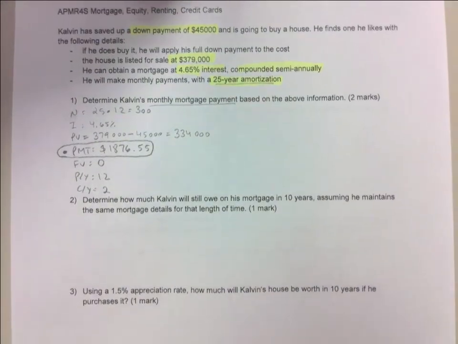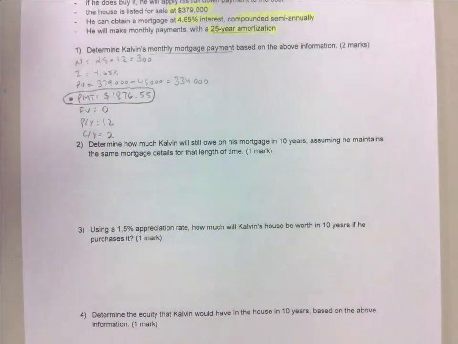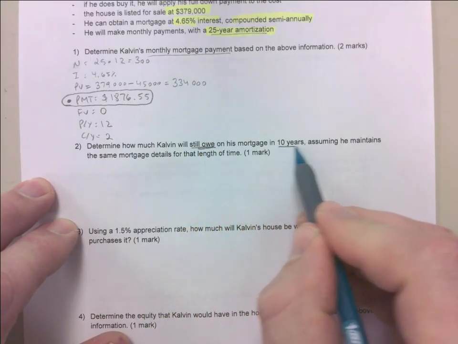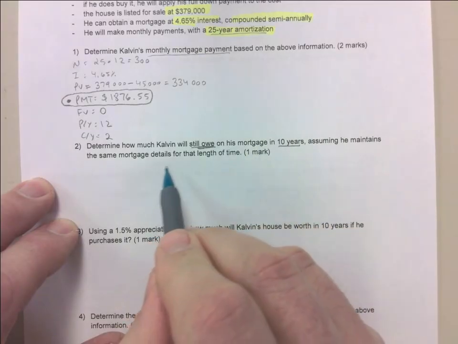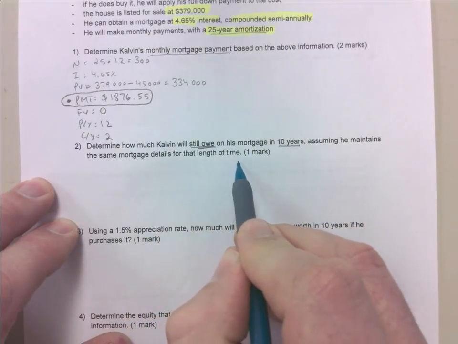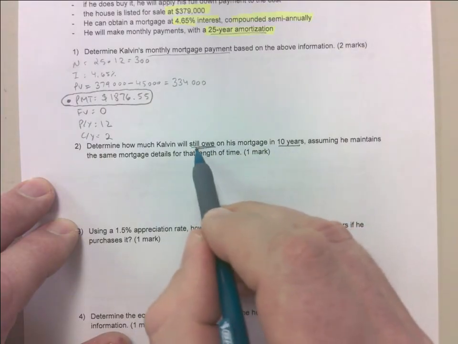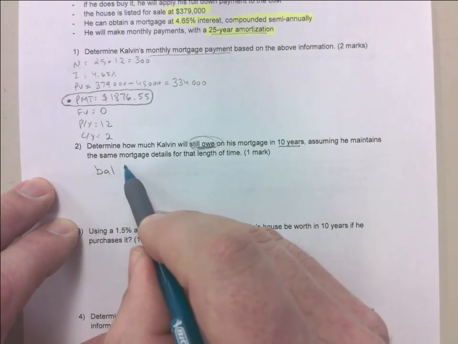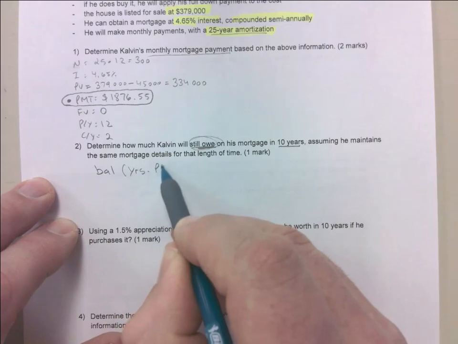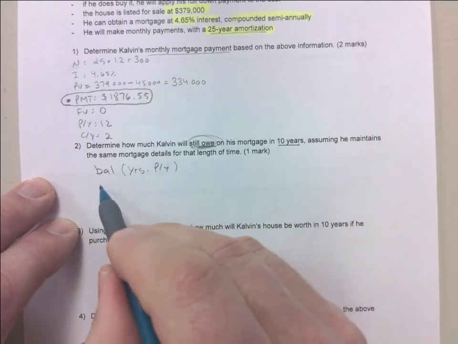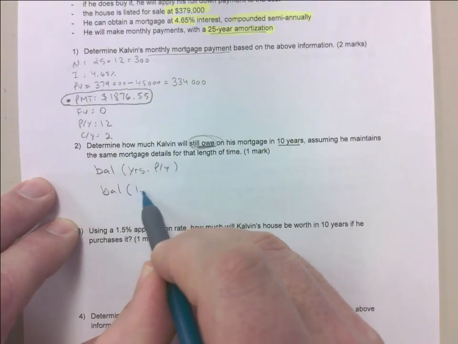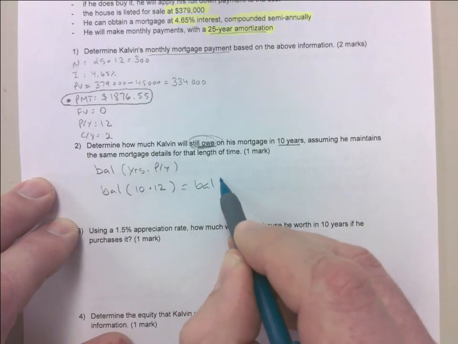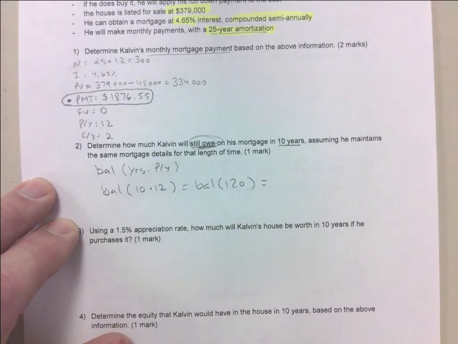Okay. So 2 marks if you got all of this right. Determine how much Calvin will still owe after 10 years, assuming he maintains the same mortgage details for that length of time. We have to assume that. If you want to know how much you still owe, you use balance. Balance, and it always goes years times PY. So we're going to go balance, and it's 10 years. PY is 12. So it's balance after 120 months have gone by.